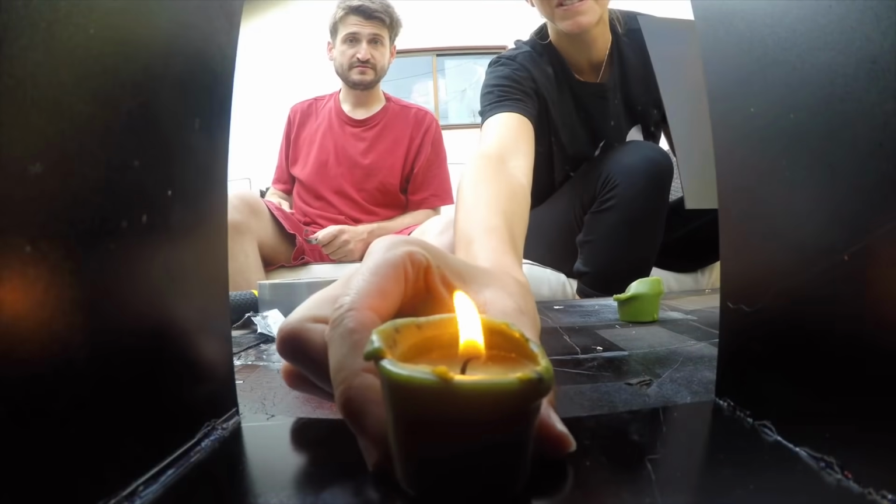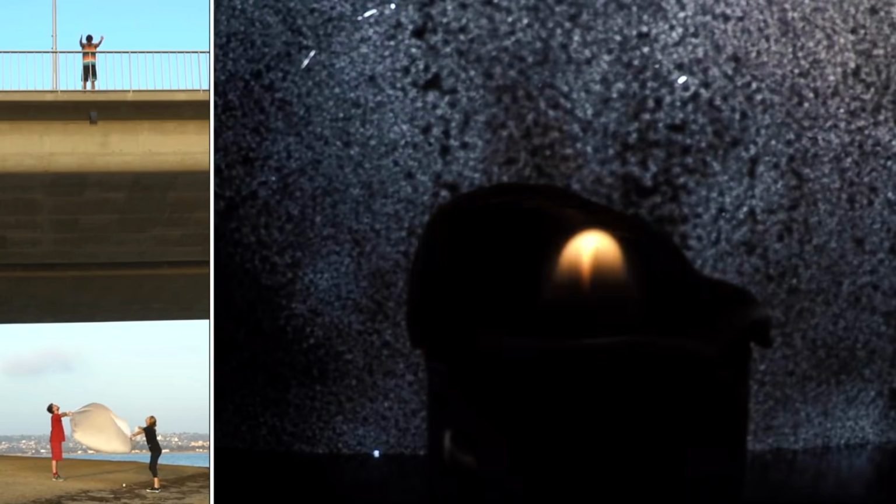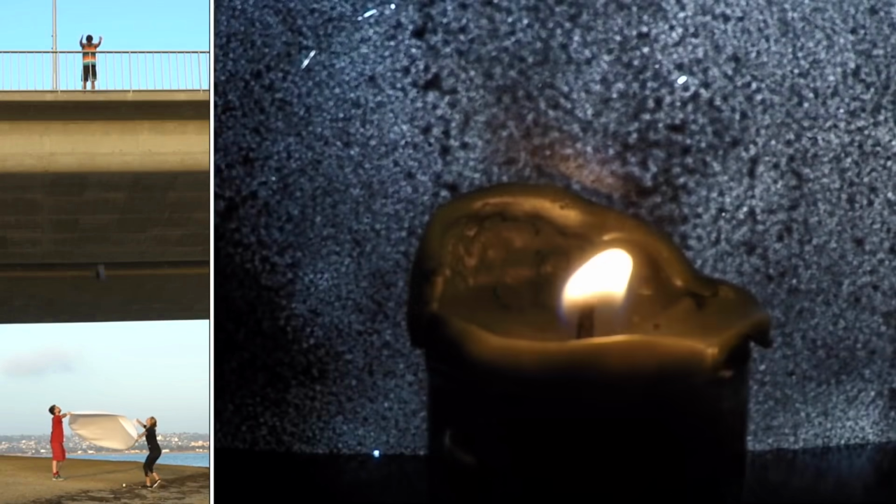This is a candle inside of a completely closed box. We're about to drop it 11 meters and see what happens to the flame. Check it out. It becomes completely spherical.